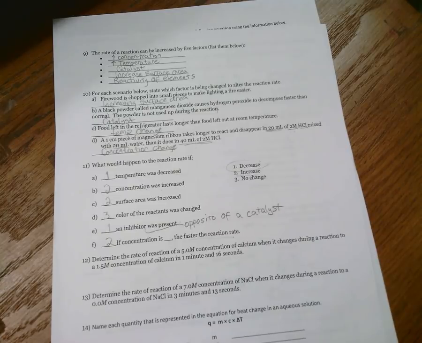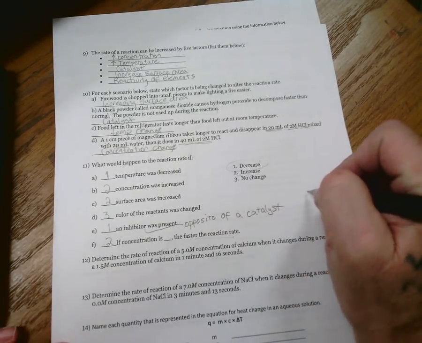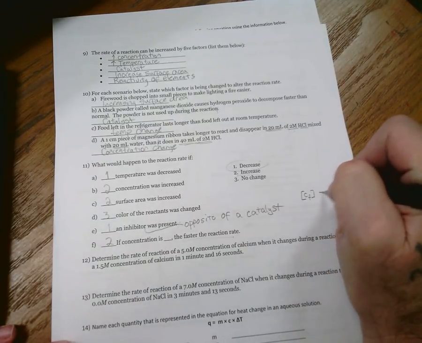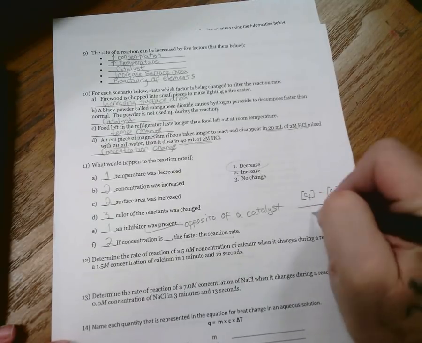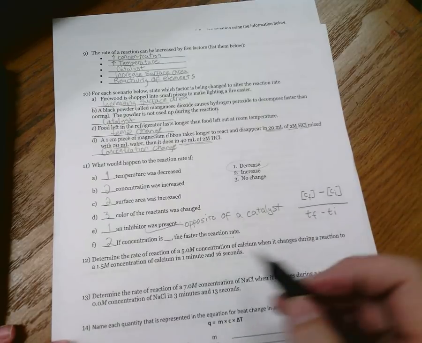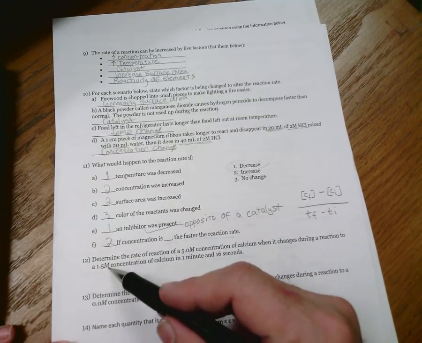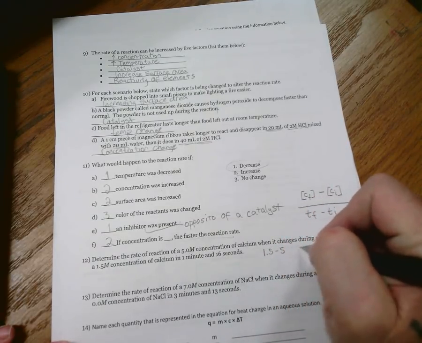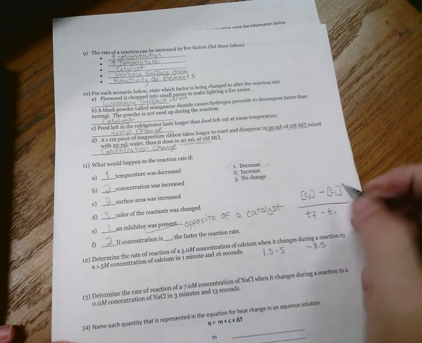Okay, so this is a rate of reaction problem. So I know that it is concentration final minus concentration initial over time final minus time initial. So what am I putting up top? My initial concentration is 5. My final concentration is 1.5. 1.5 minus 5. So that's going to be a negative 3.5 over.